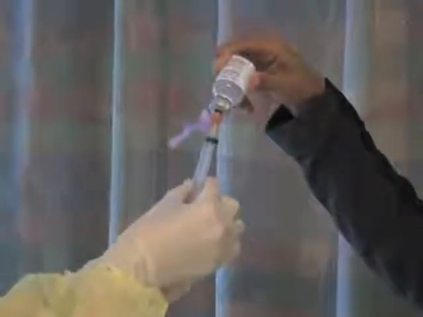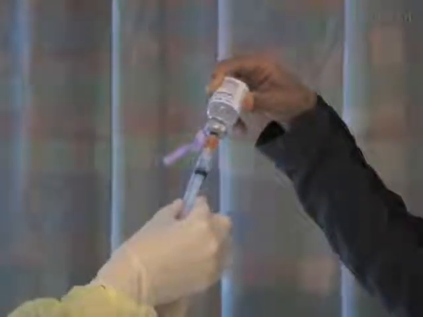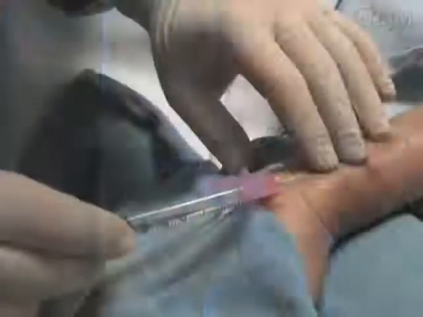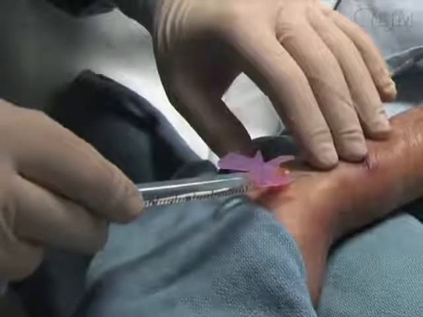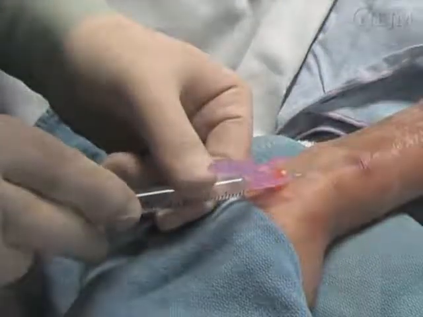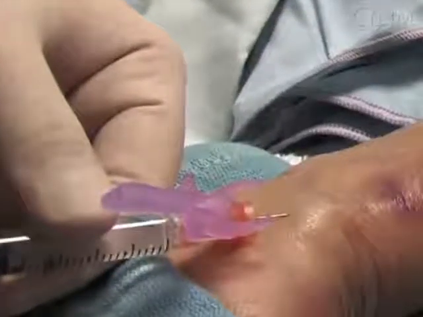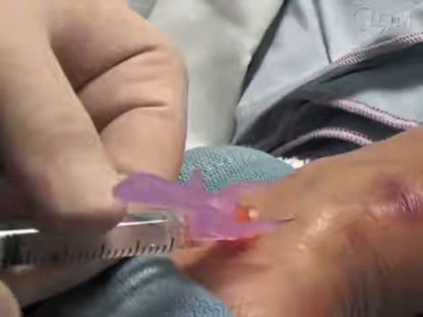Using the 5 cc syringe and small needle, draw up 1% lidocaine. Upon introducing the needle under the skin, draw back on the plunger to ensure that you have not punctured a vessel. Inject a small wheel of analgesic around the artery and wait 30 to 60 seconds for the lidocaine to take effect.